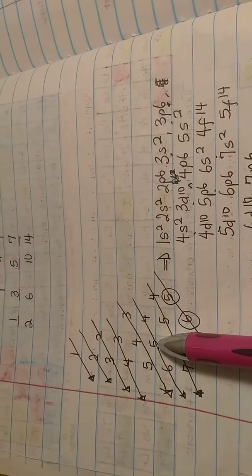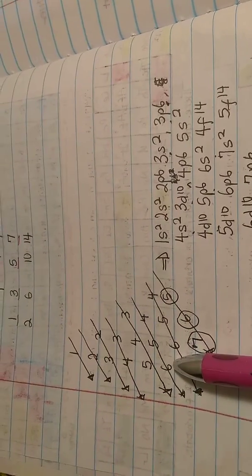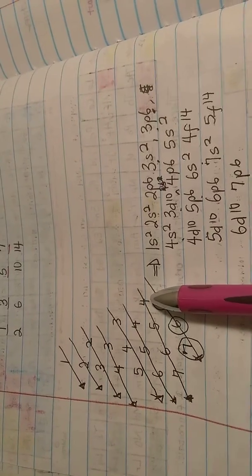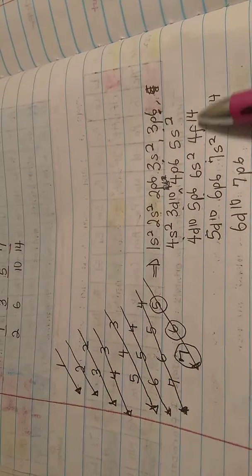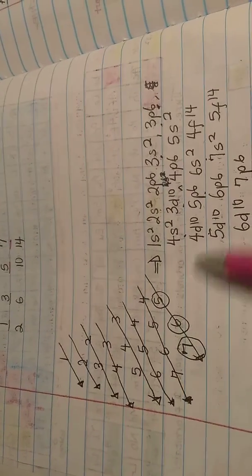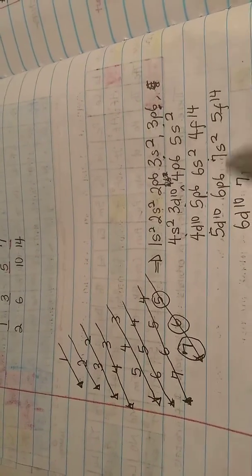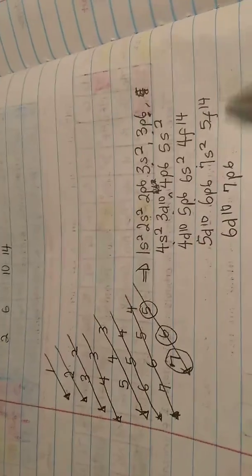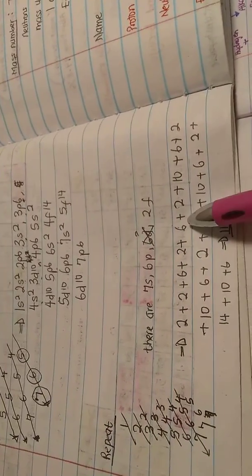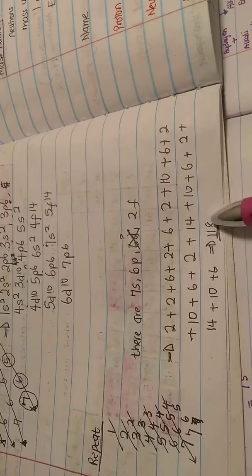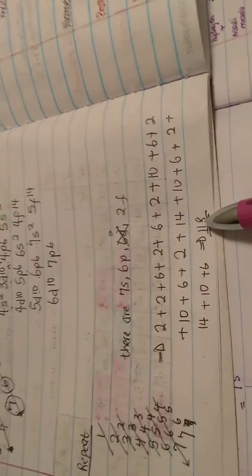So you have your max 4d10, 5p6, 6s2, and then here's your f orbital. Your max here would be 14. So 4f14, 5d10, 6p6, 7s2, and I just honestly went on and just did the rest of them. I counted these out, so I have 2 plus 2 plus 6, 2 plus 6, and the total I have is 118.